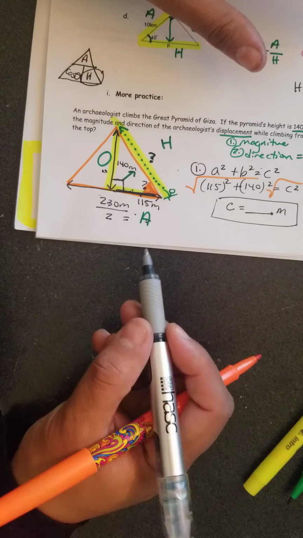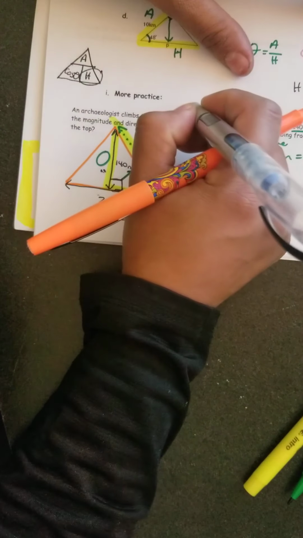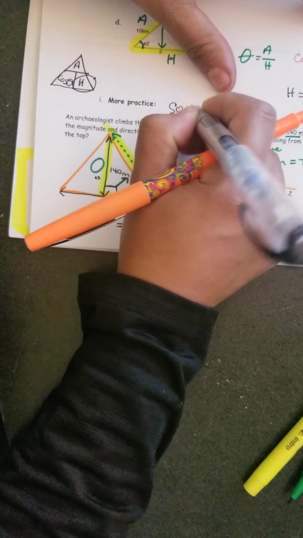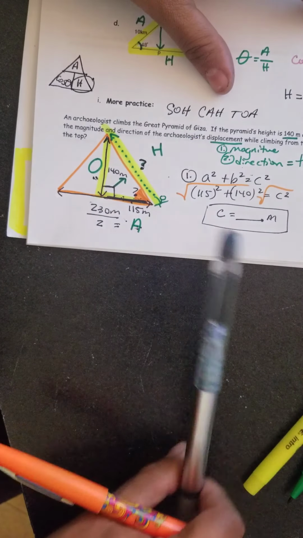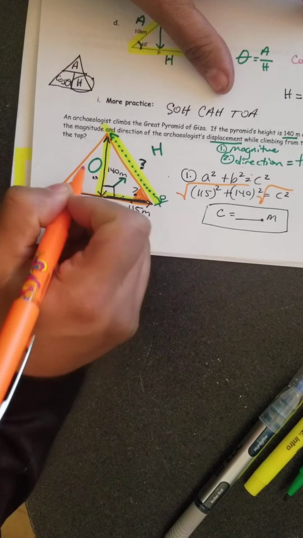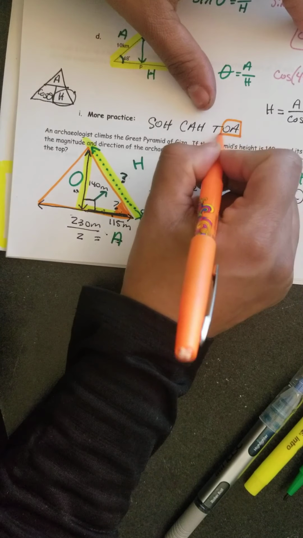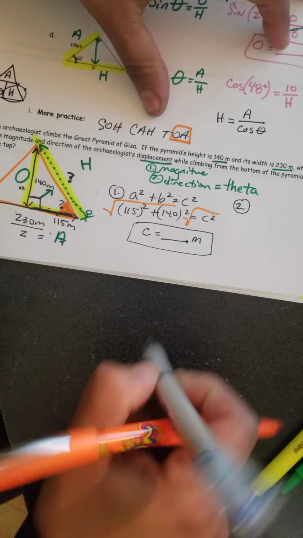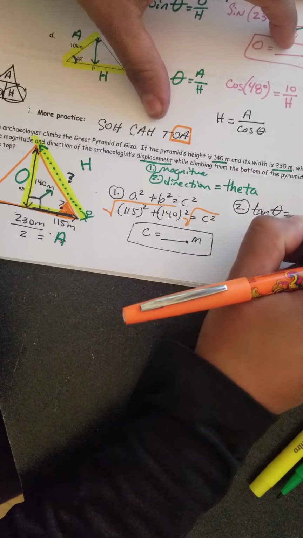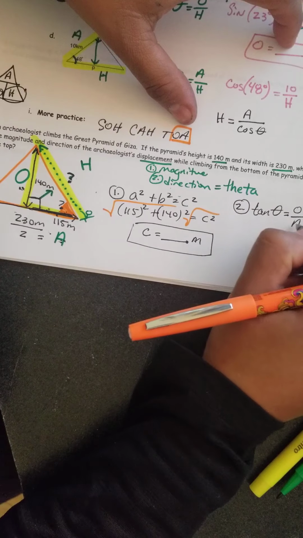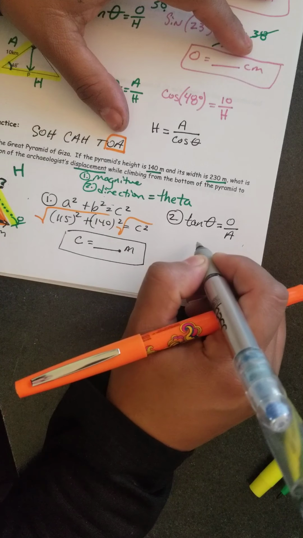And if we don't remember, then let's go ahead and write it down. SOHCAHTOA. Who has the A and the O in it? The tan. So we're going to say the tan of the theta equals O over A. Do I know the theta?